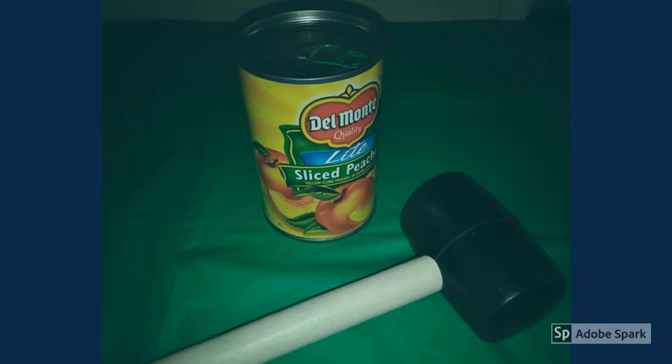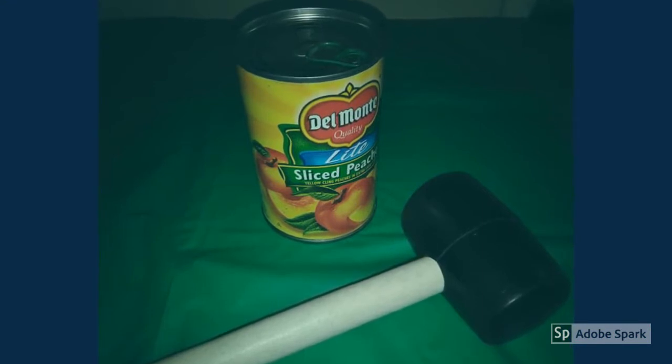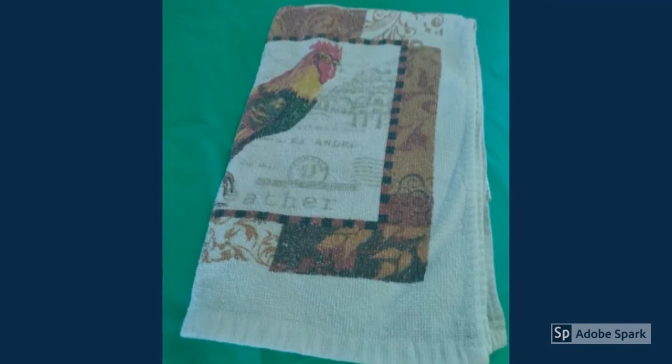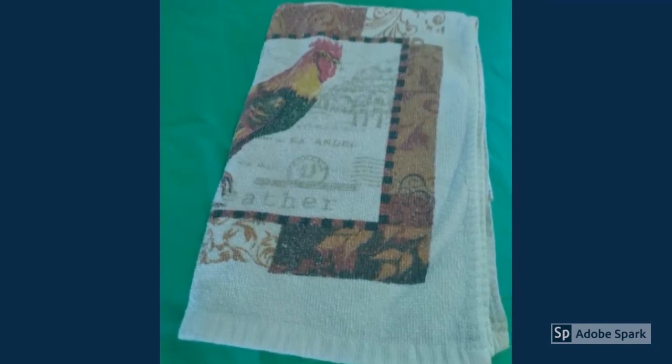You will need something to crush the chips with. A rubber mallet works well for this if you happen to have one at home. If not, a can of fruit or vegetables will work well too. And lastly, you'll want to have a towel handy for this experiment.